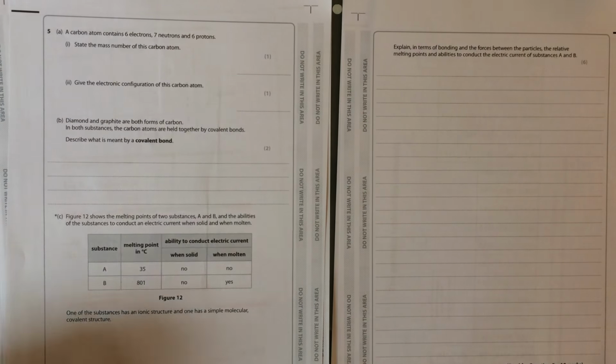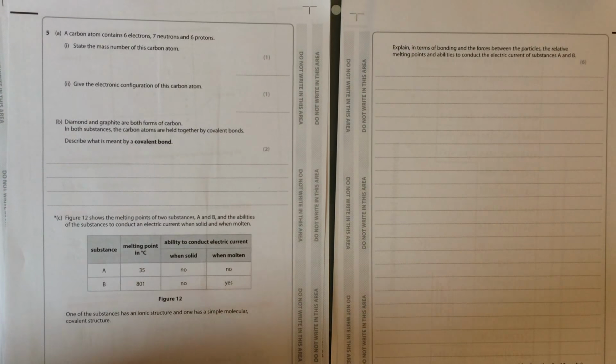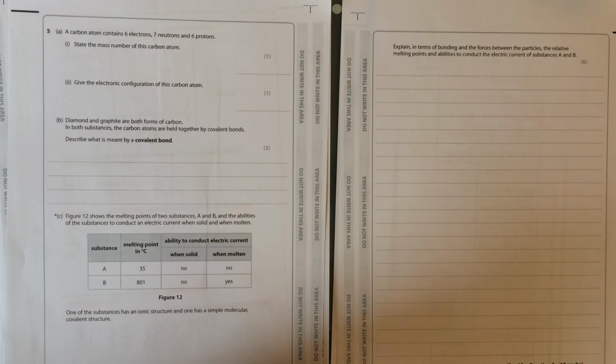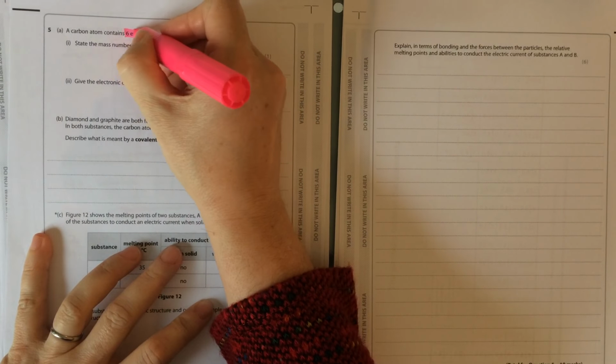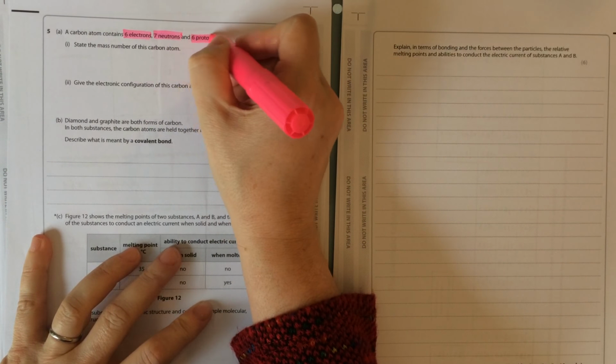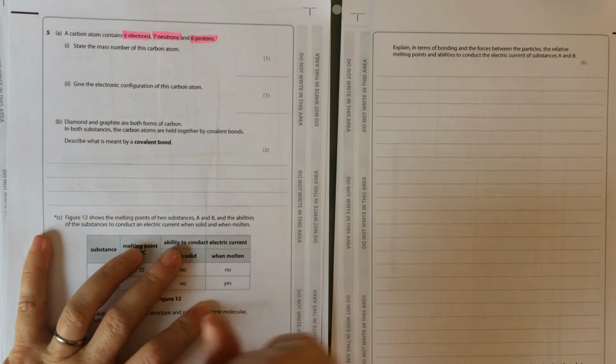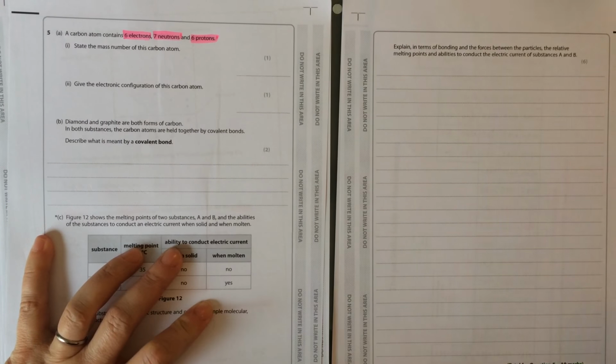Question 5. So in the question, they're telling me that a carbon atom has got 6 electrons, 7 neutrons and 6 protons. Okay, so I'm just going to highlight those. And now it tells me to state the mass number of this carbon atom.